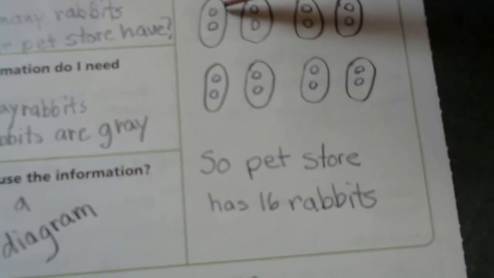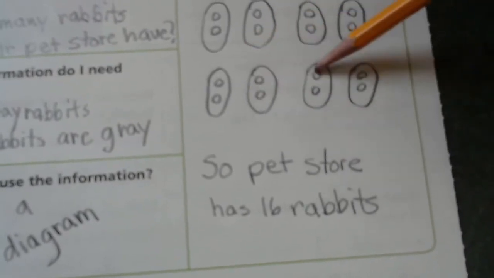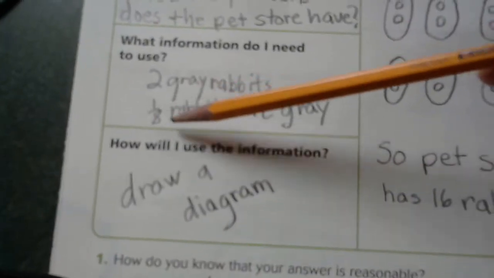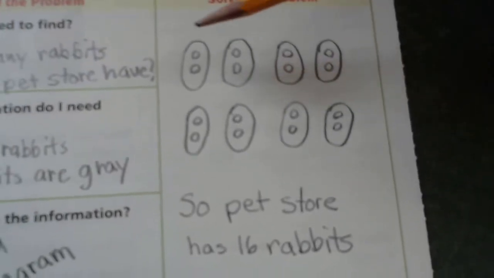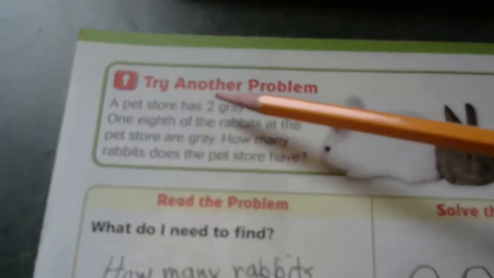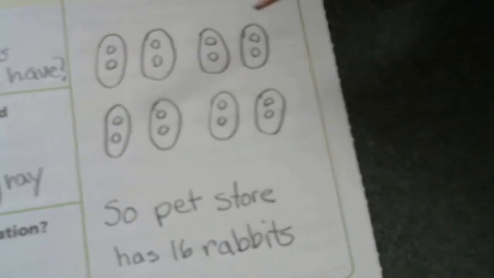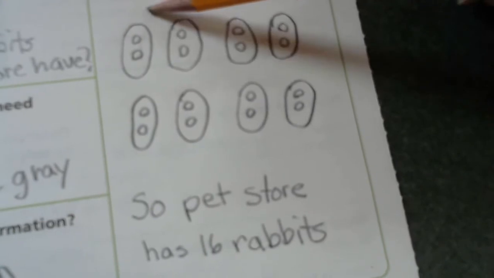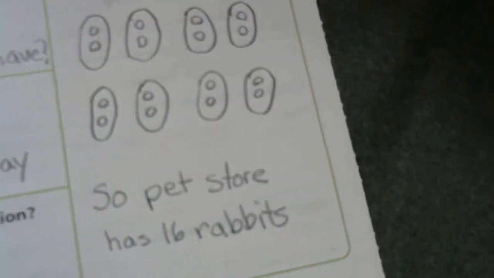I am going to draw 8 circles. 4 on the top and 4 on the bottom. This represents 1/8 of the rabbits that are gray. In each of those circles, the pet store had 2 gray rabbits. So I will draw 2 in each of the 8 circles. Now the first one represents the gray rabbits. The other ones represent the rabbits that are not gray.